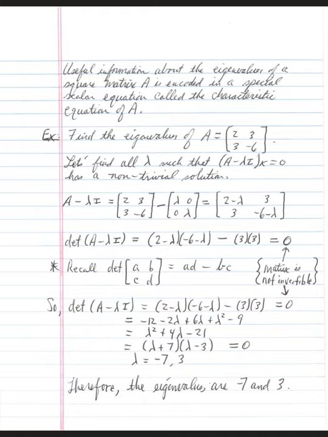The determinant, recall that the determinant of a 2 by 2 matrix is A times D minus B times C. So we're going to use that formula to take our determinant. So we have 2 minus lambda times negative 6 minus lambda, be careful to use parentheses, minus the other diagonal, 3 times 3. And we want this matrix to be not invertible.